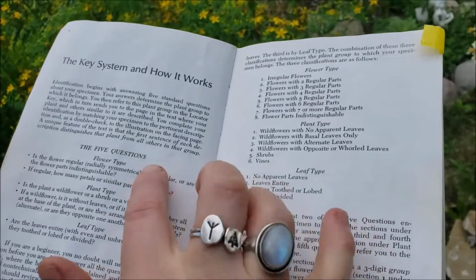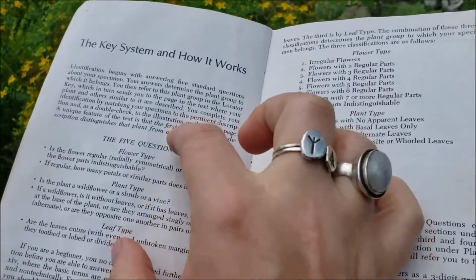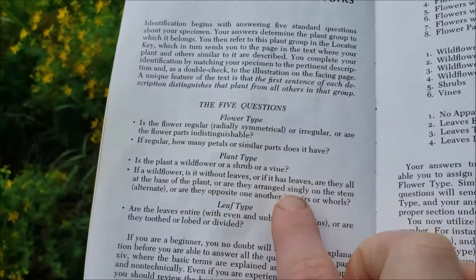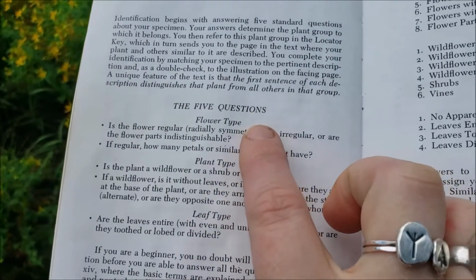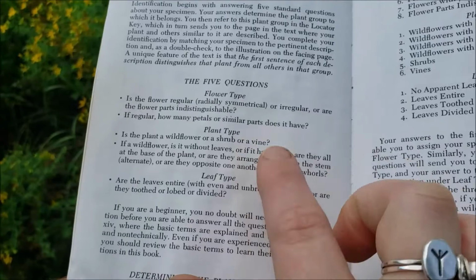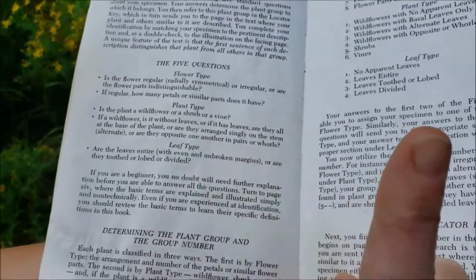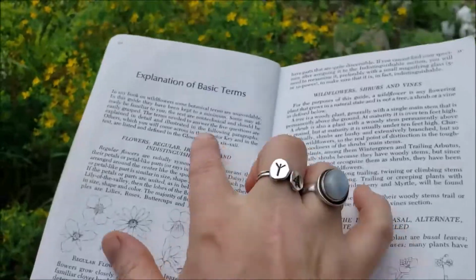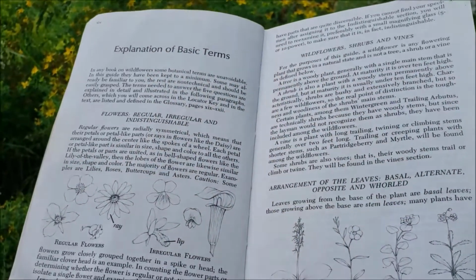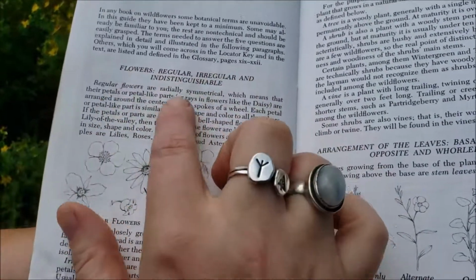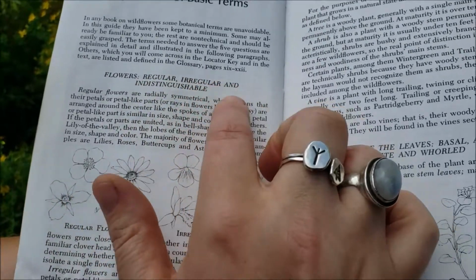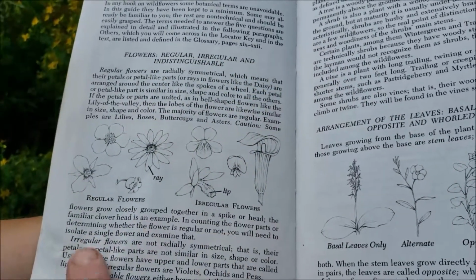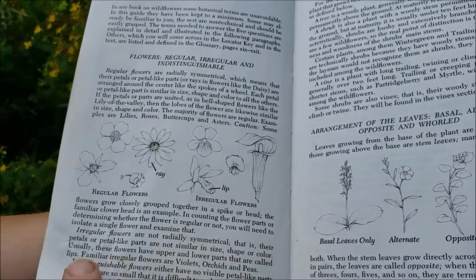So you're basically going to be asking yourselves 5 questions. What flower type do I have? What plant type? And what leaf type? Now don't worry, when you move further on in the pages, it's going to explain all of these terms for you. So for example, flower types: regular, irregular, and indistinguishable. It's going to explain what all of these mean.